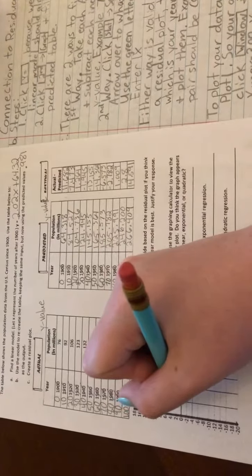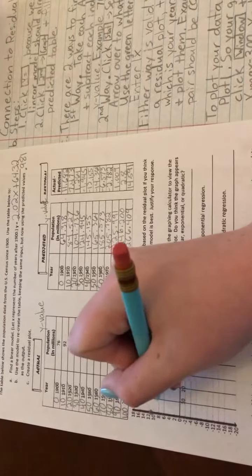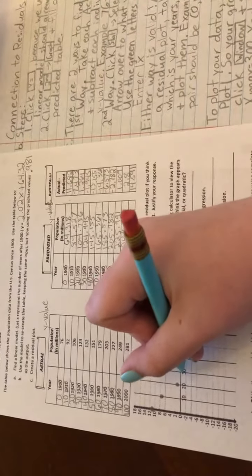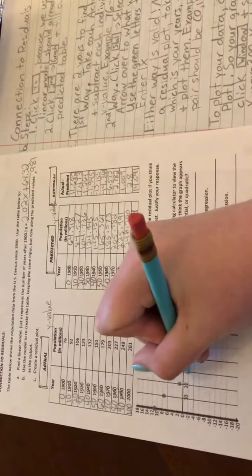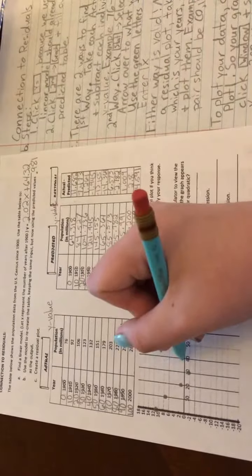So 0, 11.6, so roughly right there. 10, 7.4, 7.5-ish. 20 and 1. 30, -1.9, which is really close to -2. 40 and -13.